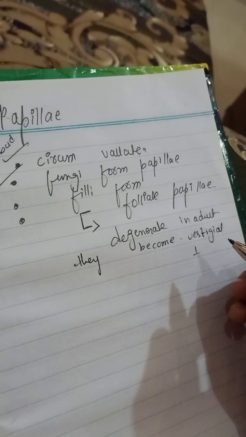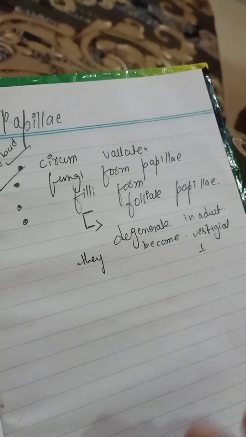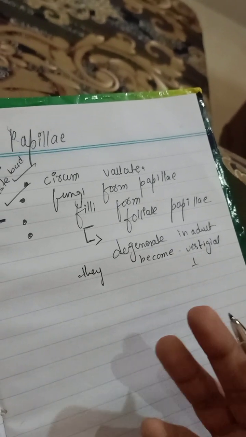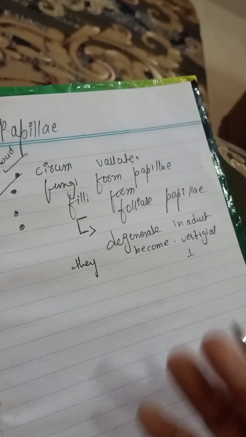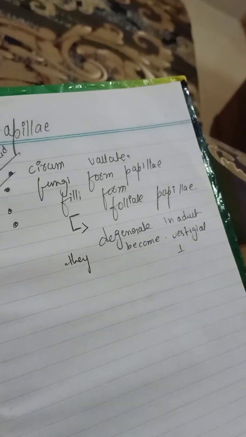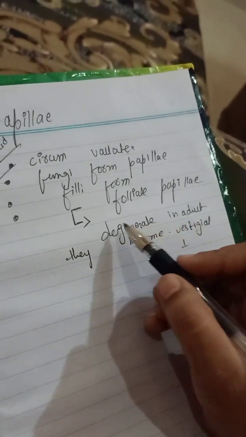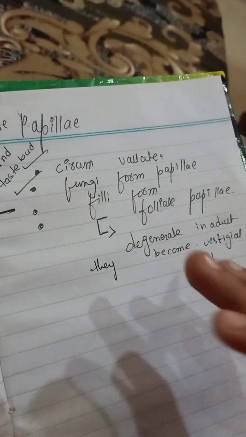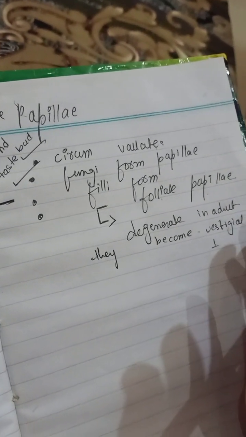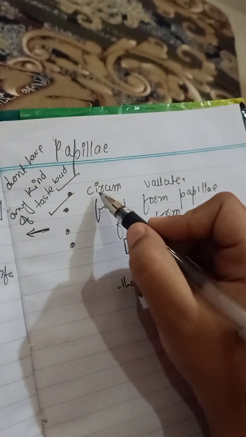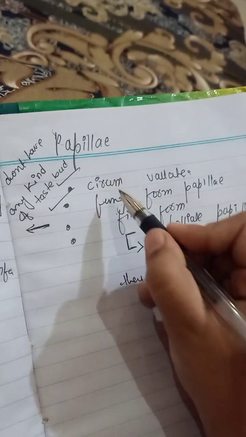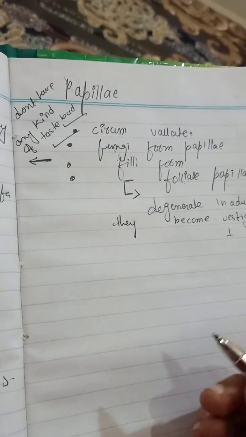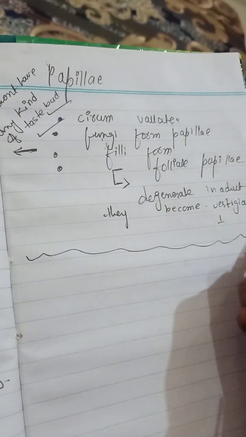Like in our body there is a part that is the appendix, and it is present in our body, but this part has no function in our body. So this is like that. The foliate papillae has no function, and basically they degenerate in the adults. Okay, so we will be talking about these three papillae: circumvallate, fungiform and filiform.